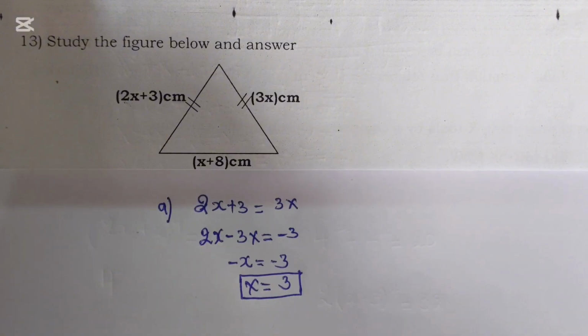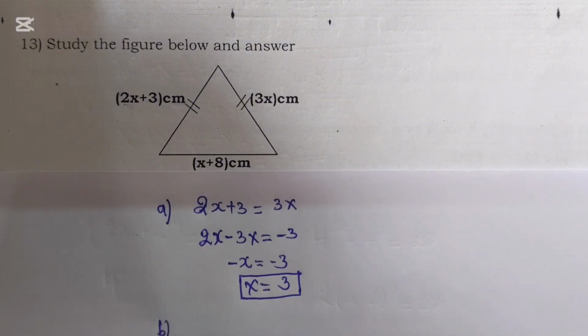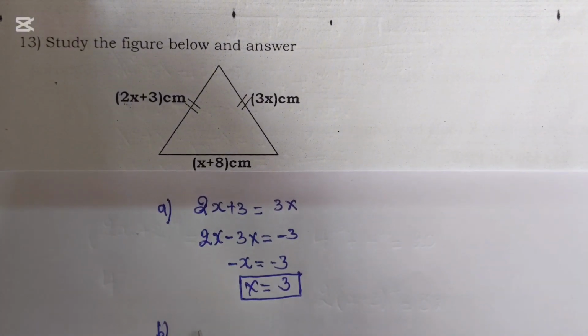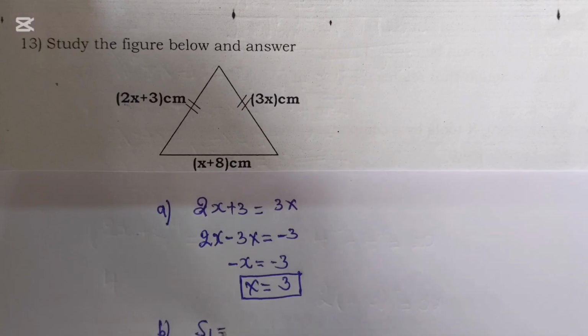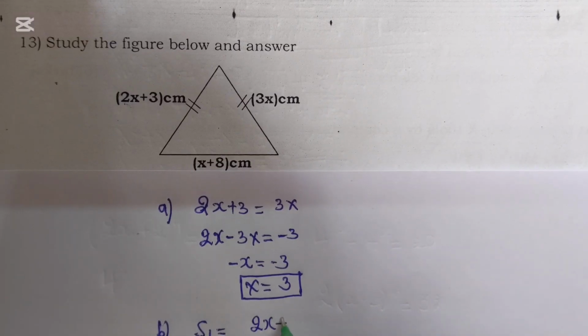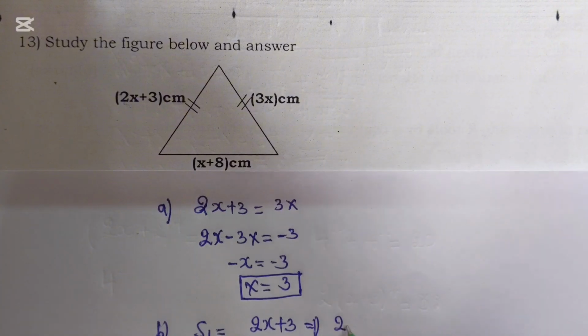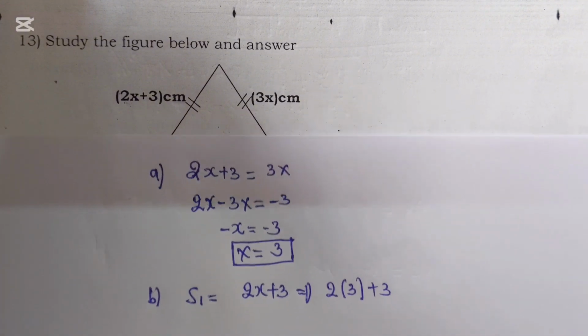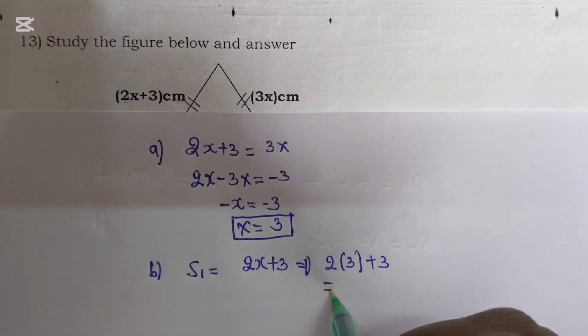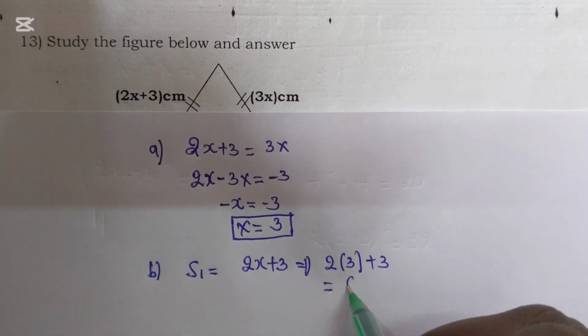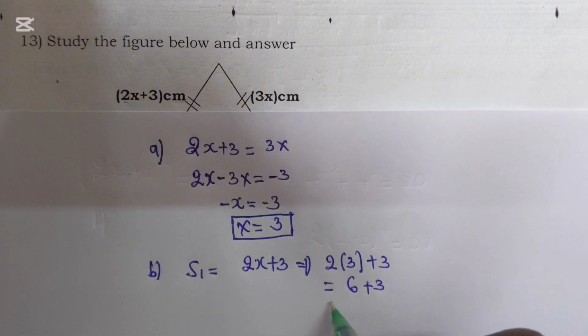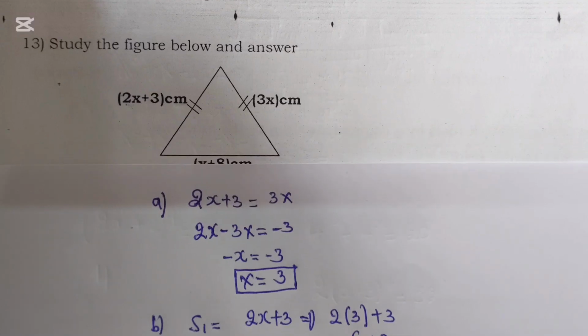Second, we are supposed to find the value of each side. Side 1 will be 2x plus 3, which equals 2 times 3 plus 3. This is equal to 6 plus 3, which is equal to 9.